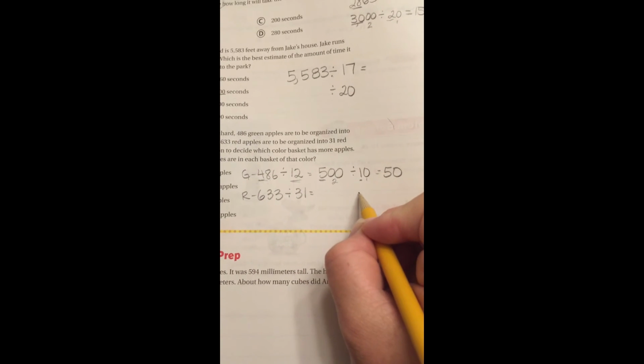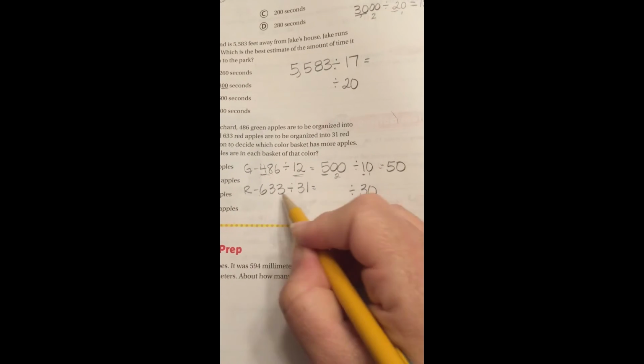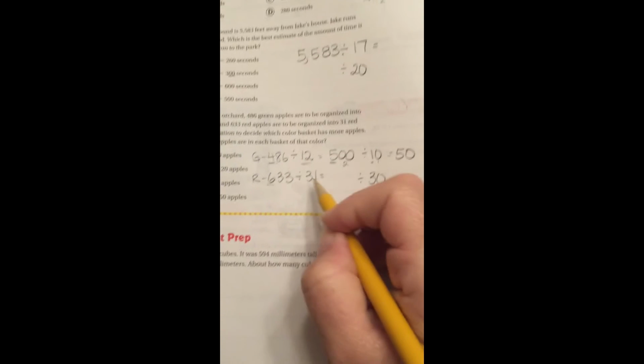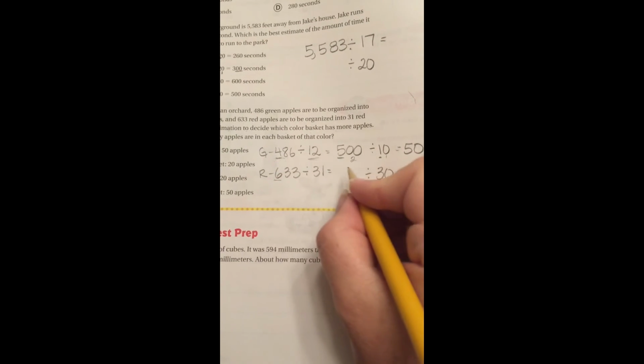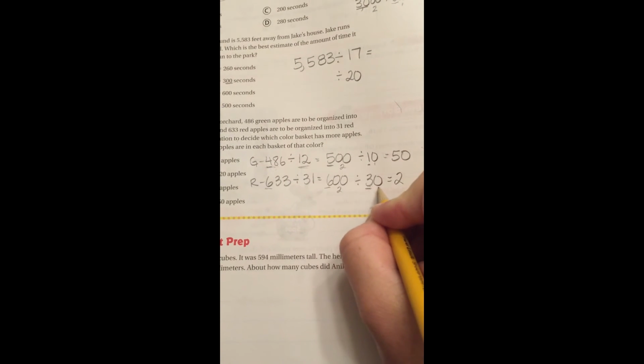Changing my 31 to probably 30. So then, can 3 make 6? Yes, it can. So go ahead and do 600. So we've got 6 divided by 3 is 2. 2 zeros minus 1 zero is 1 zero.